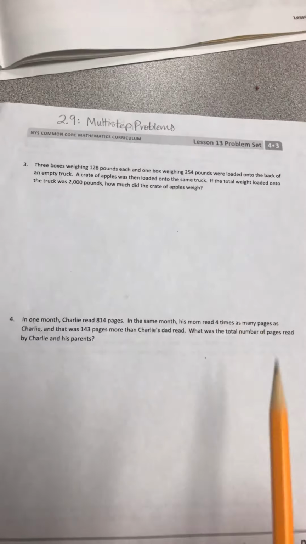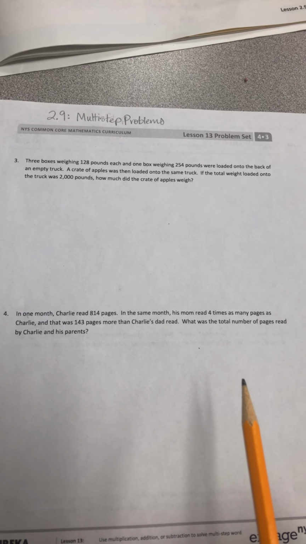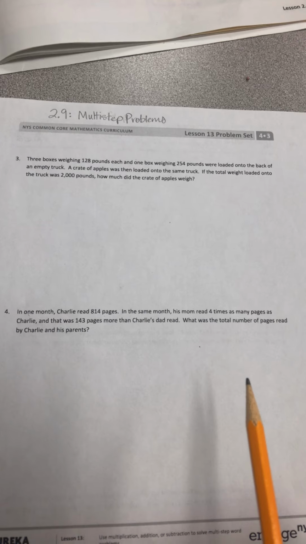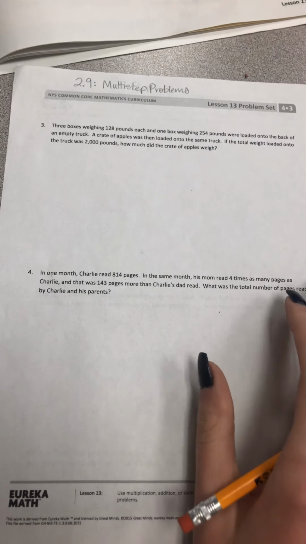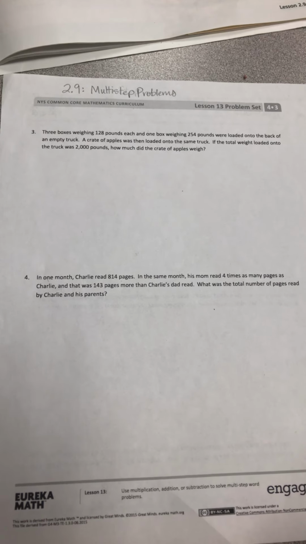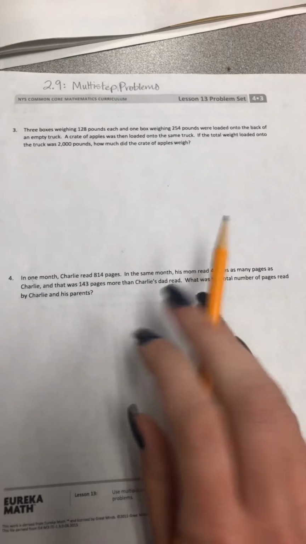So with this first one, it says 3 boxes weighing 128 pounds each and 1 box weighing 254 pounds were loaded onto the back of an empty truck. A crate of apples was then loaded onto the same truck. If the total weight loaded onto the truck was 2,000 pounds, how much did the crate of apples weigh? So there's a lot of parts. First thing we're going to do is kind of just start at the beginning.